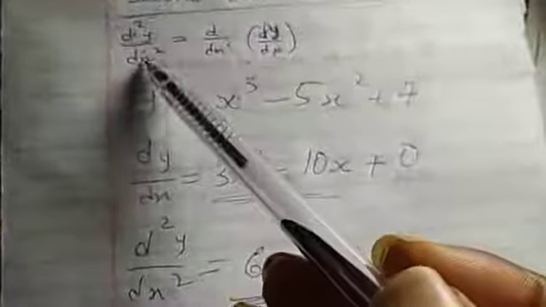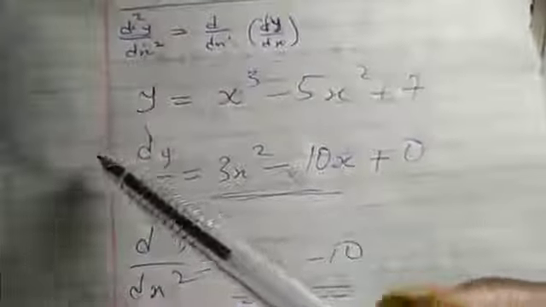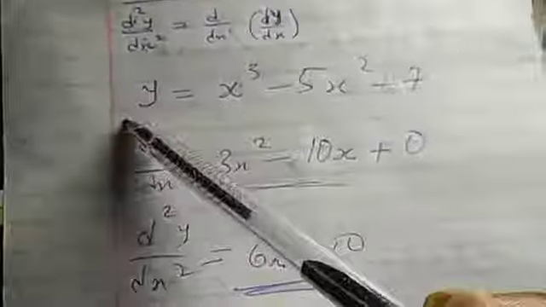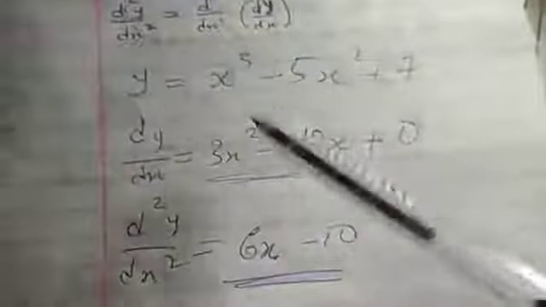You can apply it to any question. When you are given a second derivative, it simply means you should differentiate the function twice. You first differentiate it once. Any answer you get, you differentiate the answer once again. That is the meaning of d squared y over dx squared, or second derivative.